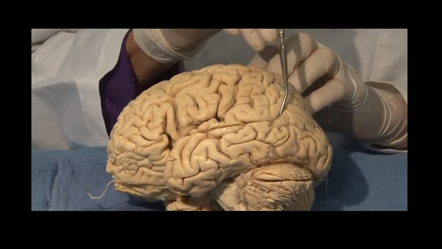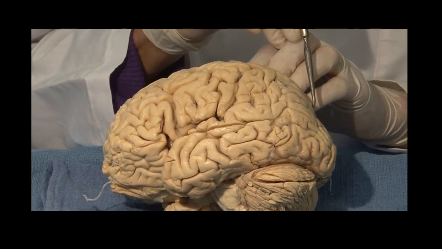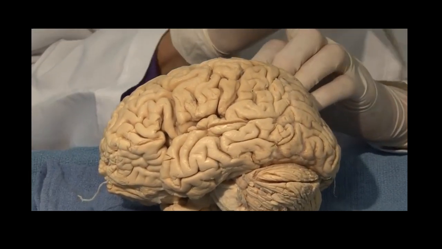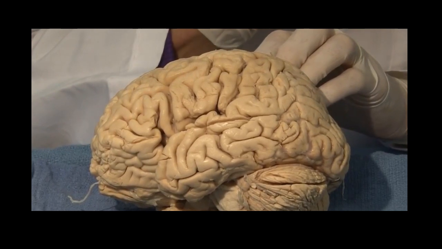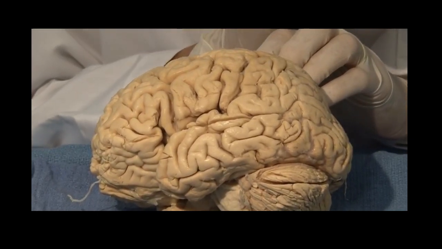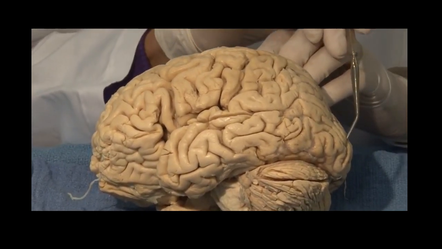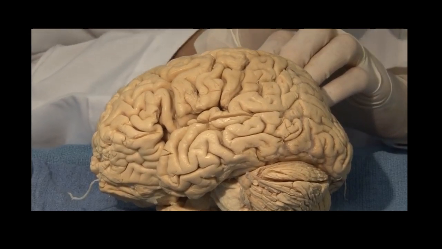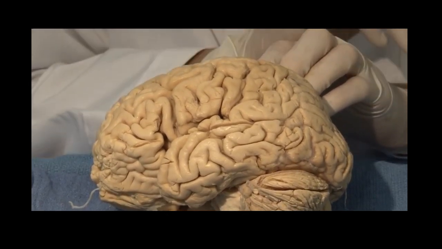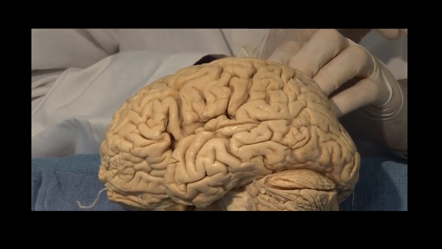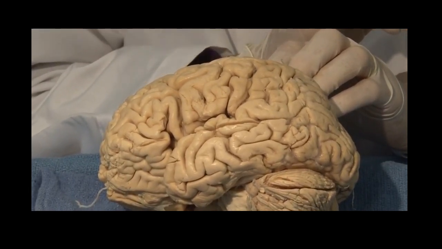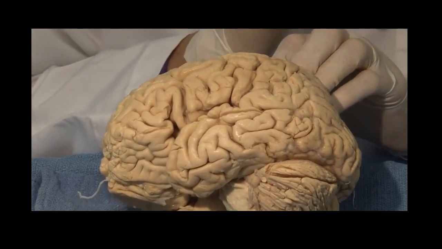The posterior region, the occipital lobe, you want to associate with vision from the opposite half of each eye. In other words, if this is left hemisphere, it is receiving information from the right half of each eye, or the right half of each visual field.